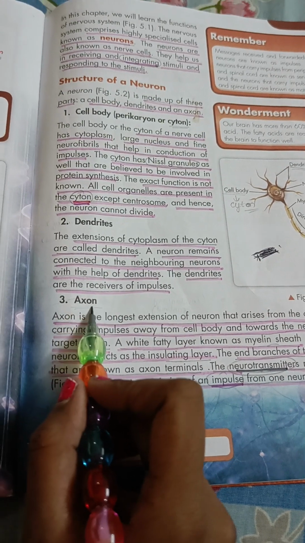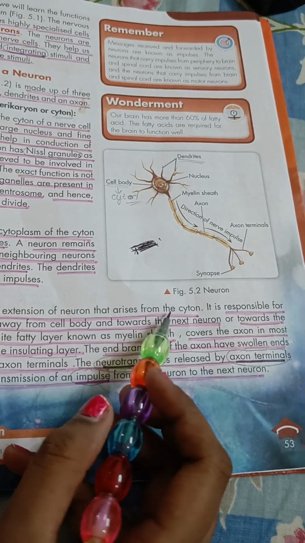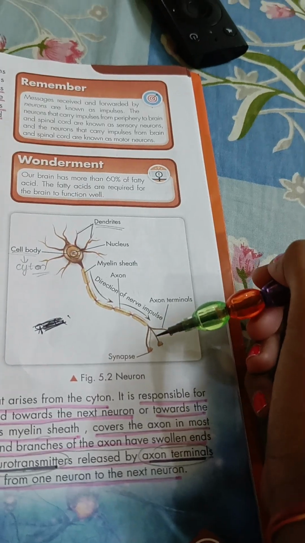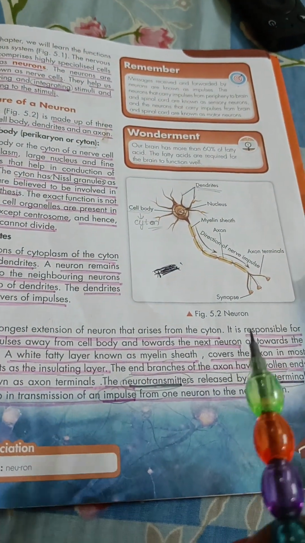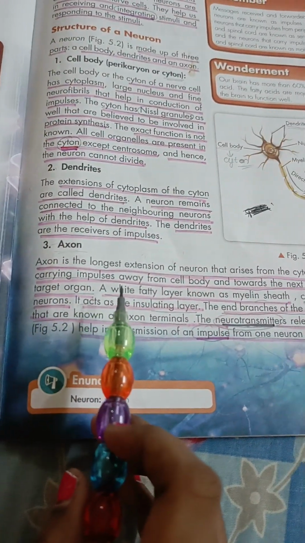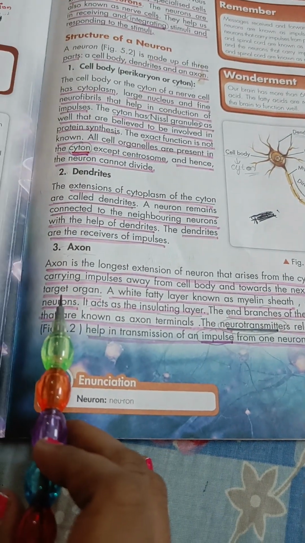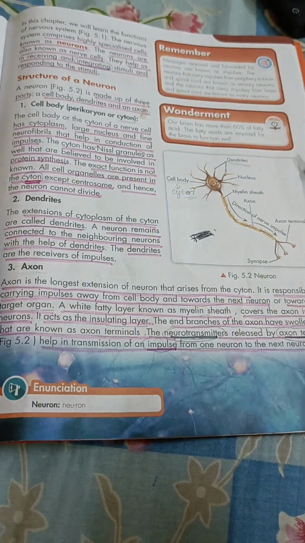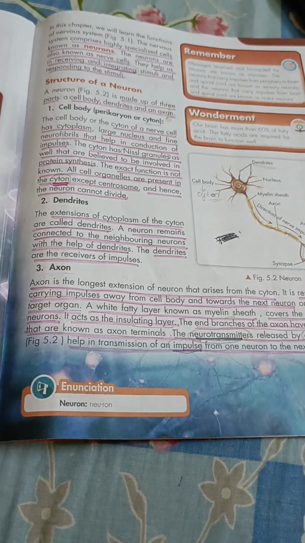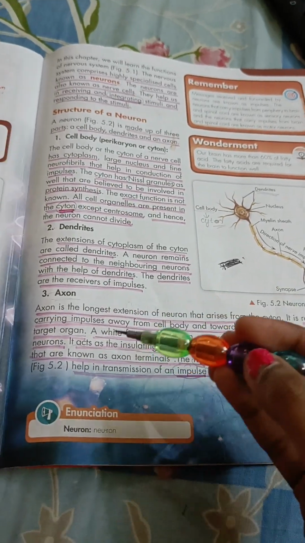Now, the third important part is the axon. The axon is the largest extension of the neuron that arises from the cyton. It is responsible for carrying impulses away from the cell body and towards the next neuron or towards the target organ. So, these neurons carry the impulses from one neuron to another neuron, or to any target organ.